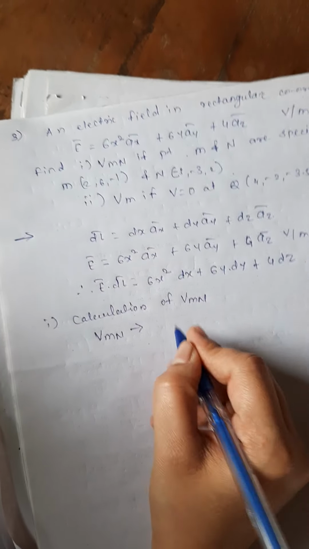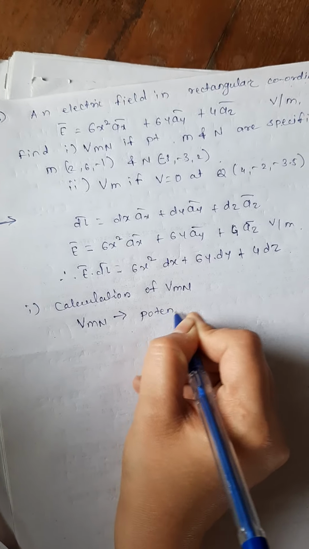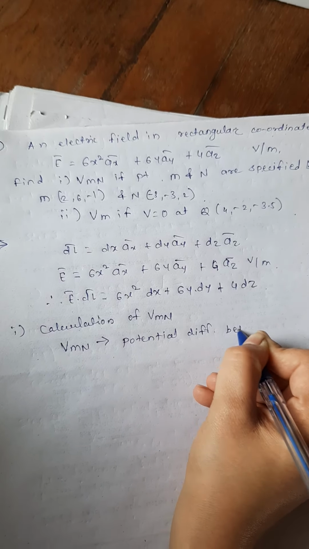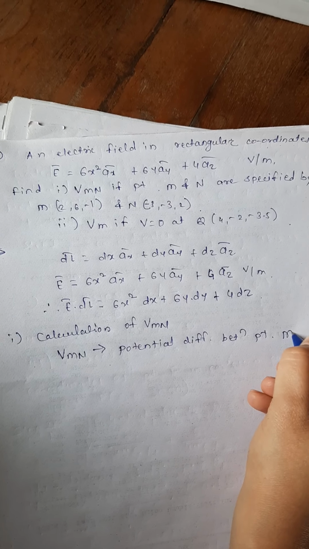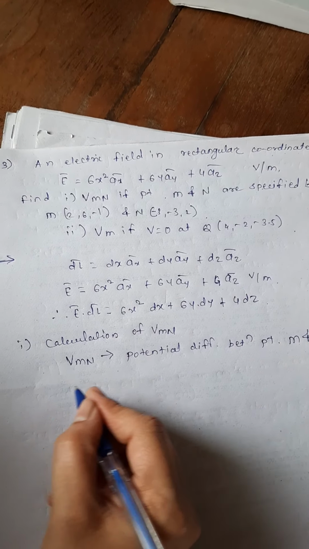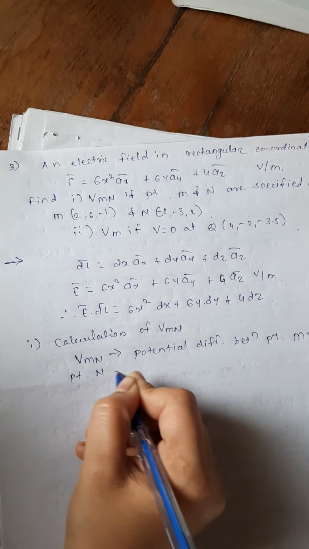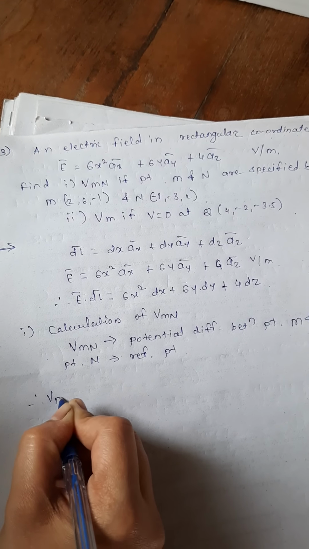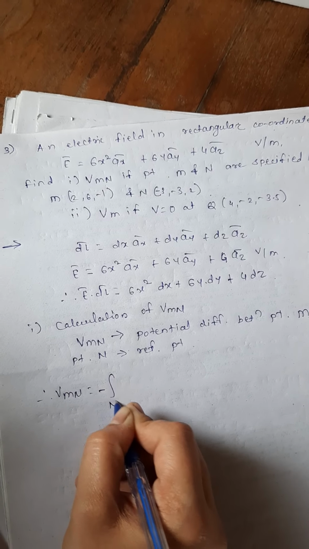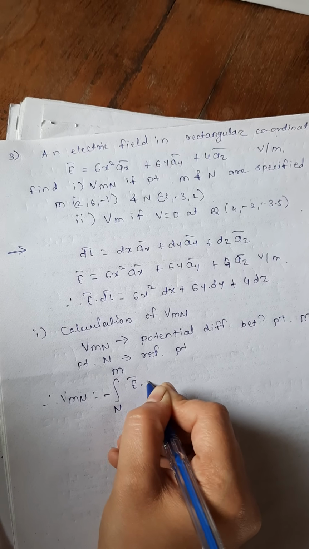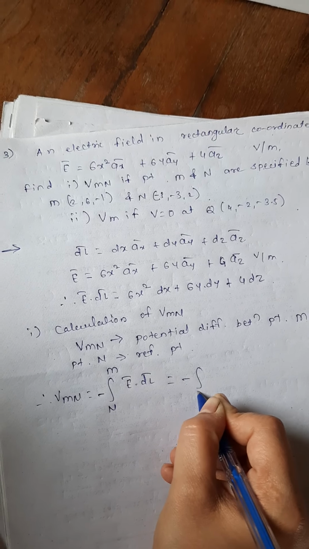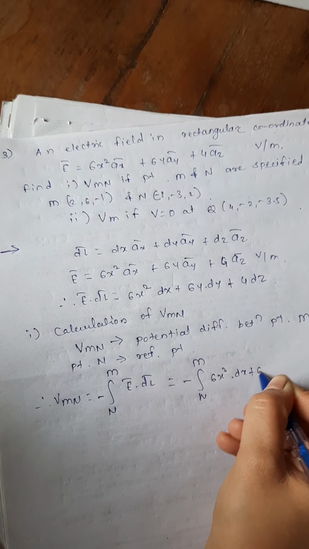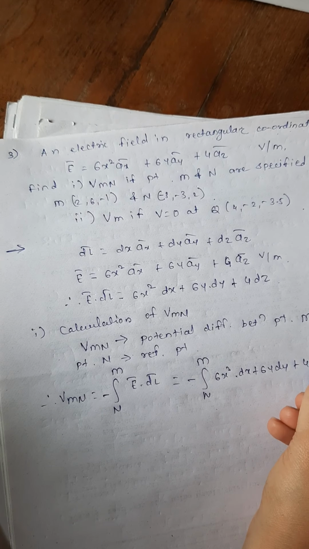So Vmn is the potential difference between point M and N. So point N is taken as a reference point. So Vmn is equal to integration from N to M of E bar dot dl bar, with a minus sign. So it is N to M, 6x dx plus 6y dy plus 4 dz.